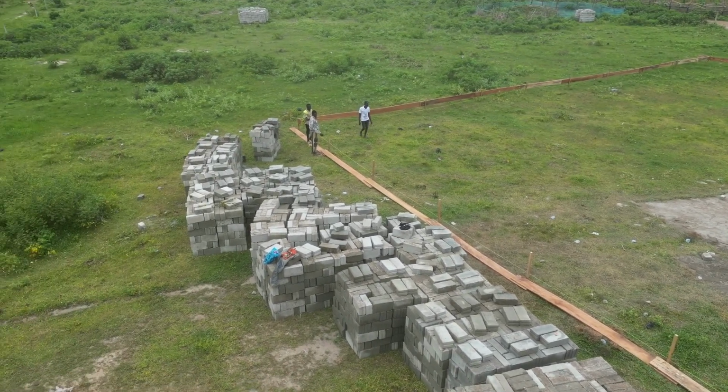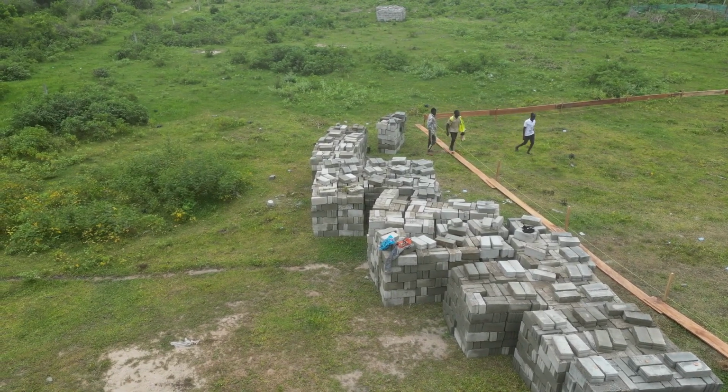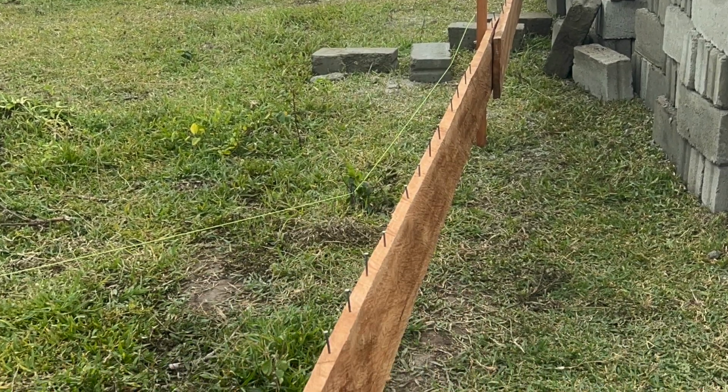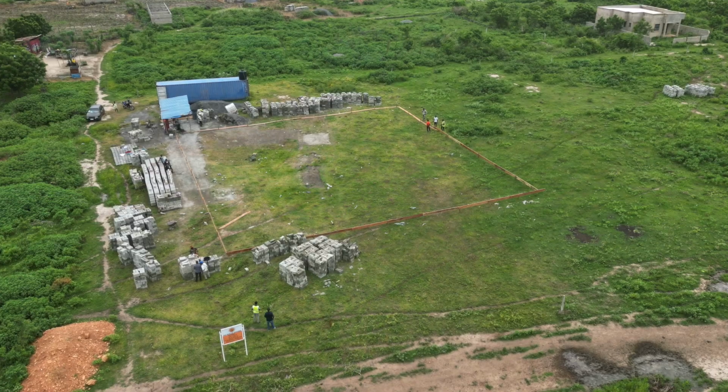On top of those boards, we have nails. There's nails all around. The purpose that they serve is to help with the measurements that are going to be made with strings in this process.